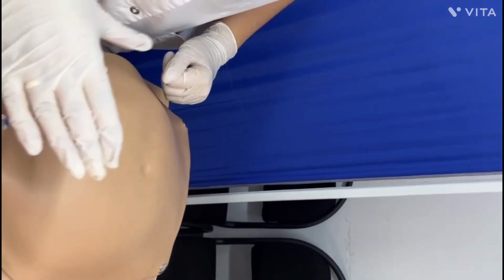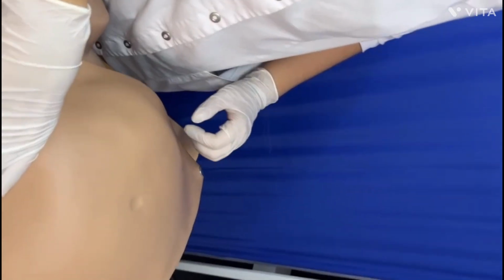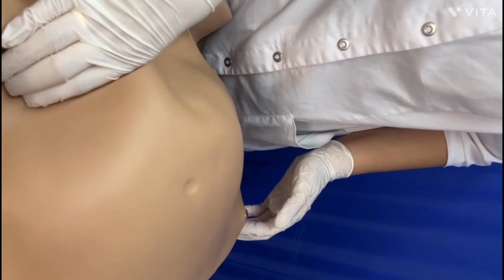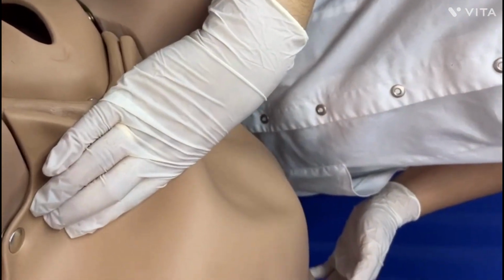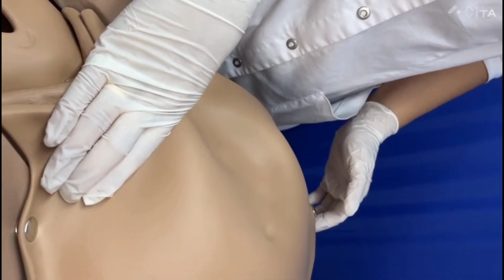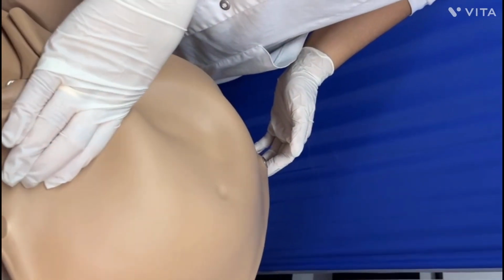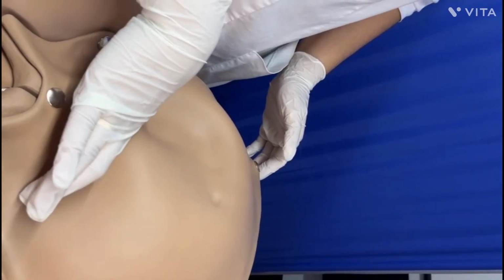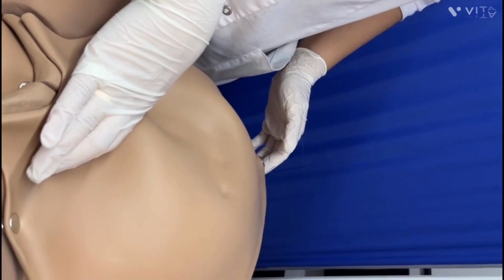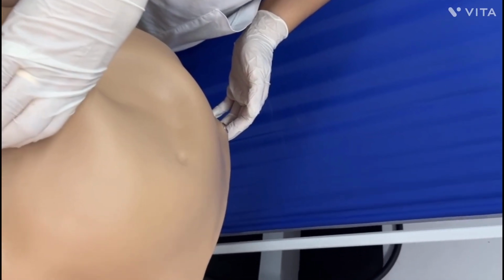The third method: determine the presenting part of the fetus. The palm of the right hand is put over the pubic and the fingers take hold of the presenting part. Finding a hard and ballotable part, we think about cephalic presentation. At finding a soft and non-ballotable part, we conclude pelvic presentation.